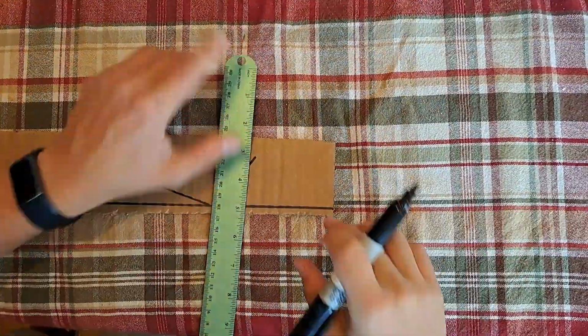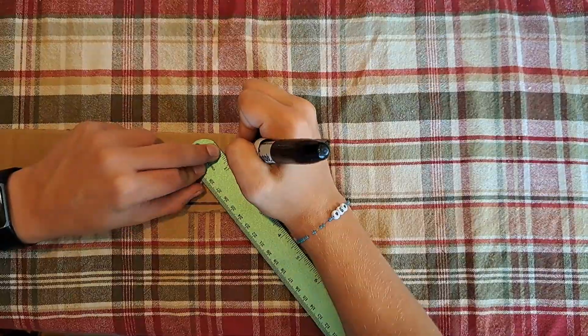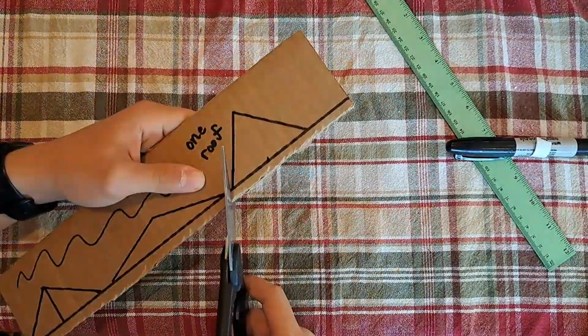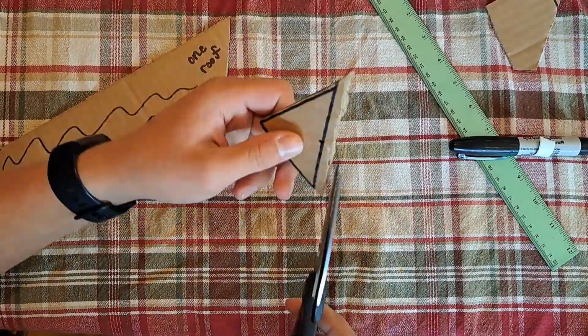Make the roofs by drawing quote-unquote random triangles. Measure the distance between the edge and the middle of the triangle, and once you have that distance, copy that distance over to the other side to make the roof a symmetrical triangle.